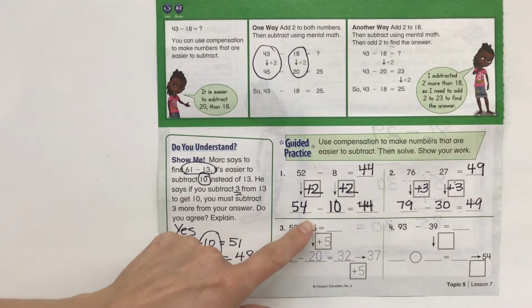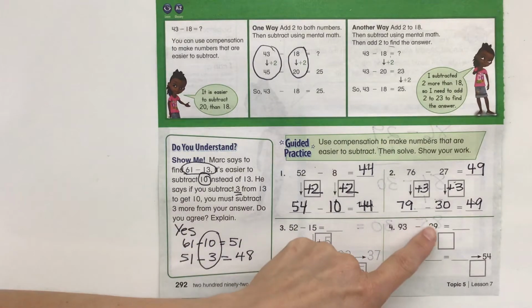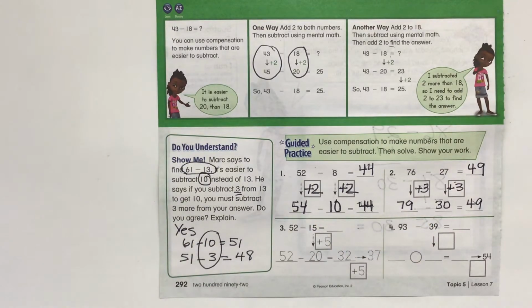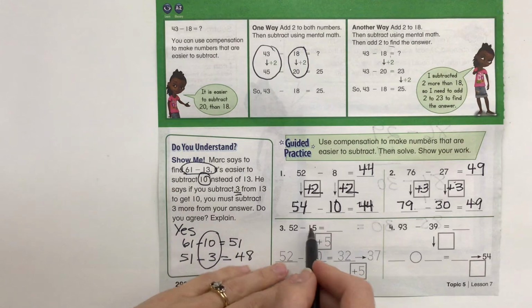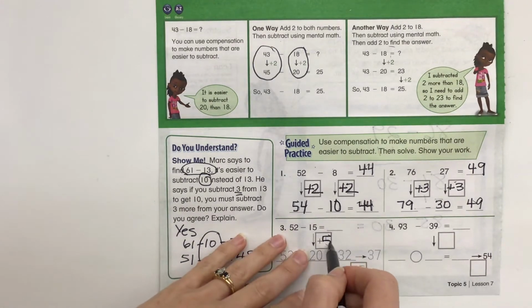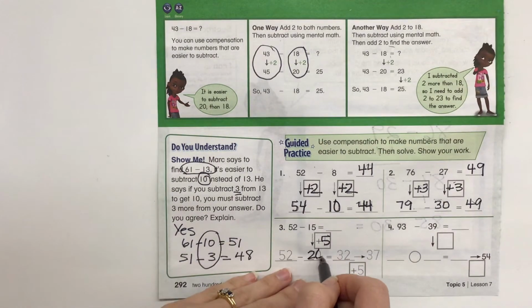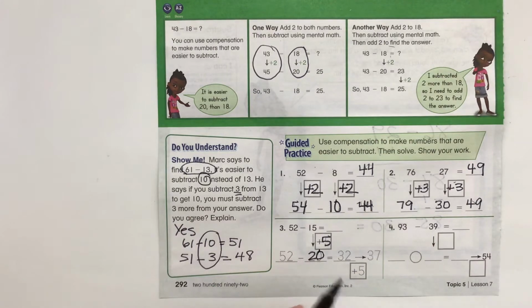So let's try and get that second digit to be the ones that's in the groups of 10. So 15 plus 5 is 20. And we're going to do this the other way, where we don't add it to both sides.